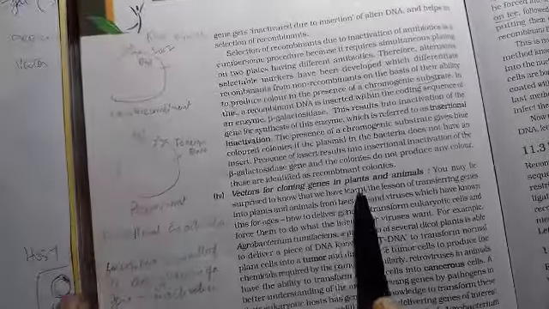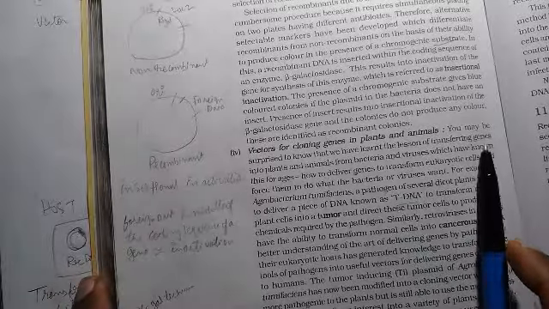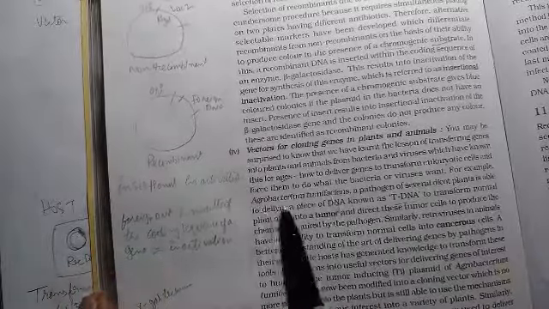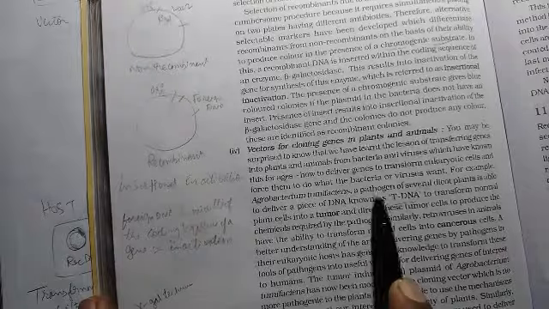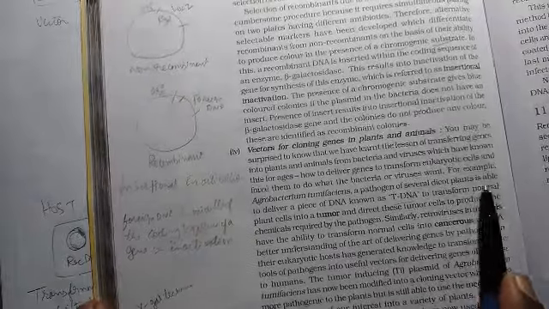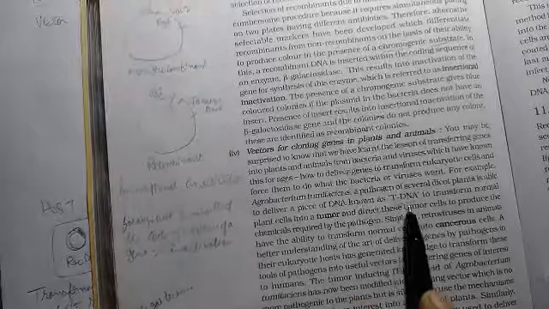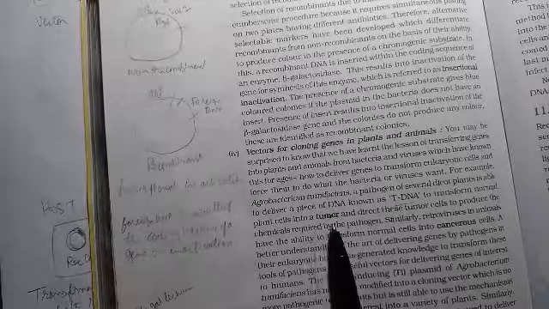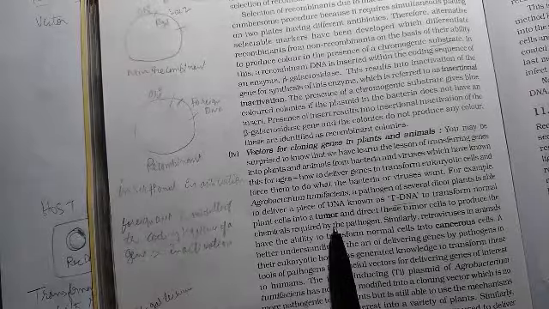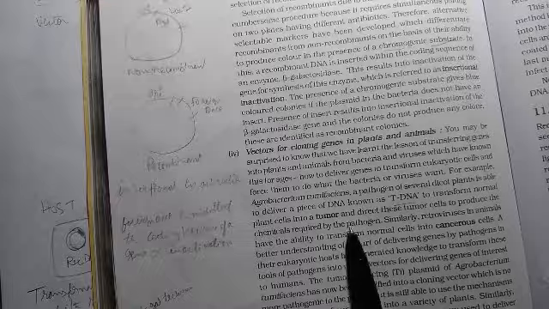Vectors for cloning genes in plants and animals. So Agrobacterium tumefaciens, a pathogen of several dicot plants, is able to deliver a piece of DNA known as T-DNA to transform normal plant cells into tumor cells because it has a Ti plasmid.